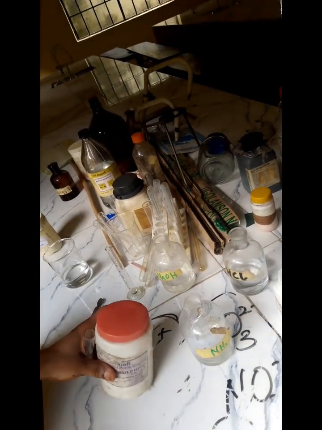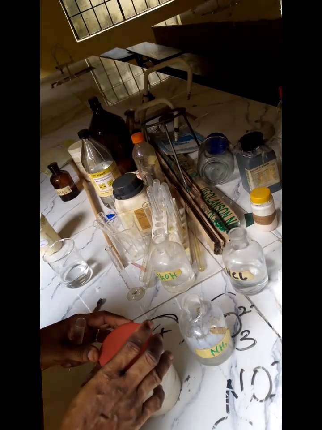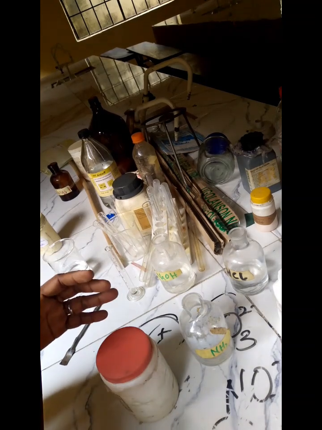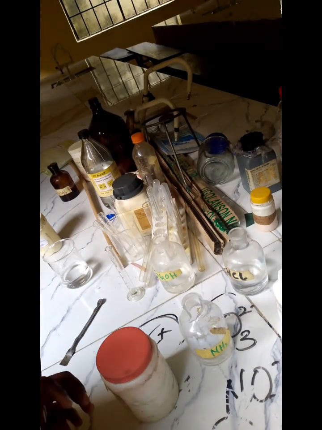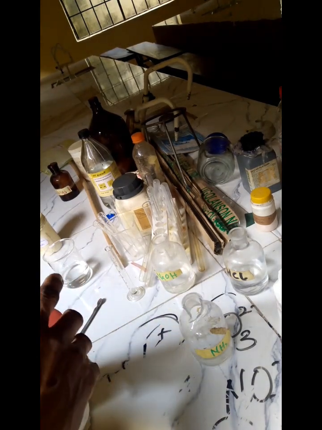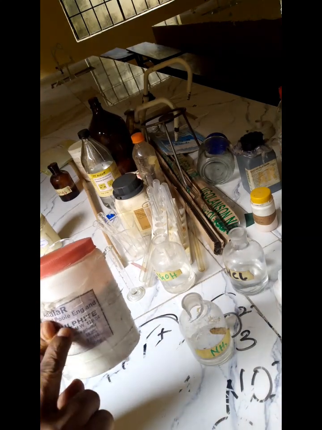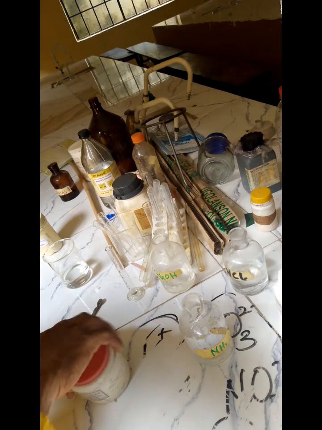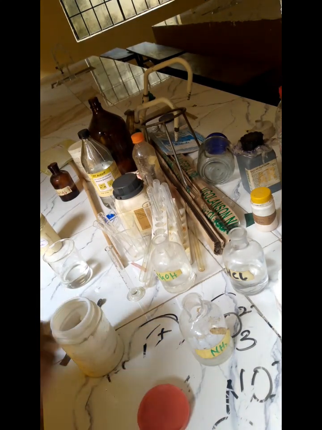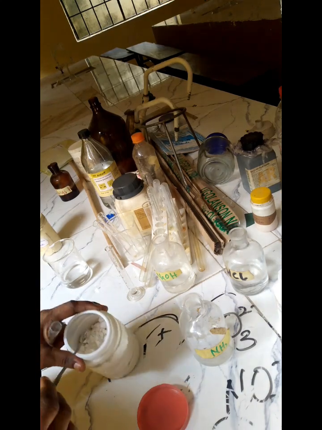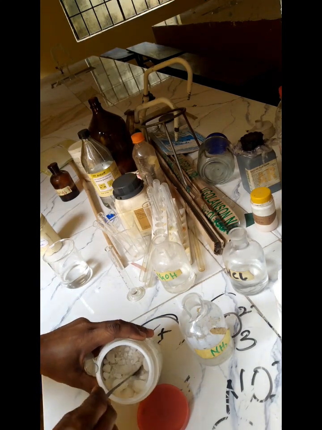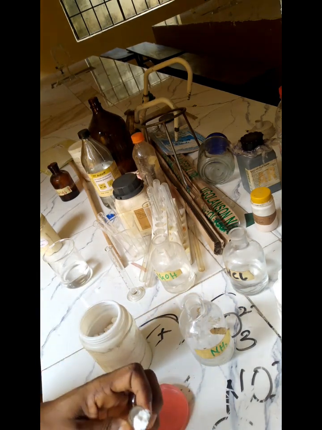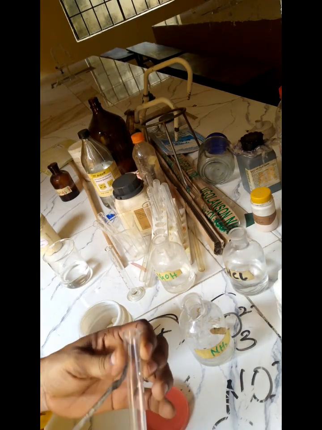Now we want to test the sulfite. Earlier we tested the potassium by means of the flame test. Now we want to confirm the presence of the sulfite ion, SO3 2-. So let's collect a small sample of the salt into a test tube. By the way, the salt is white.